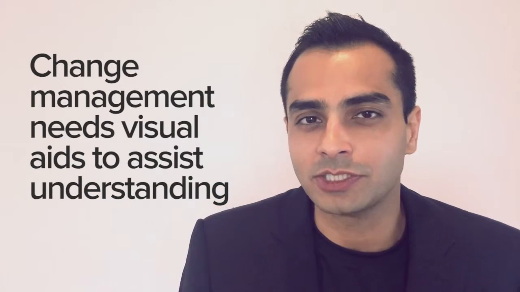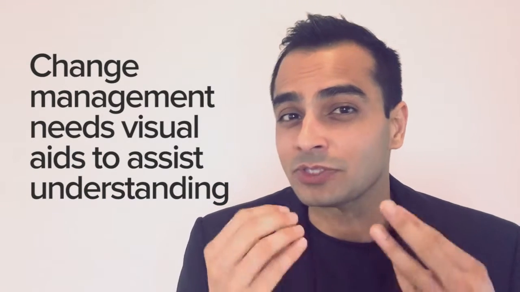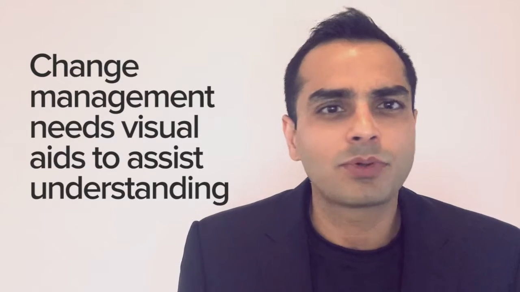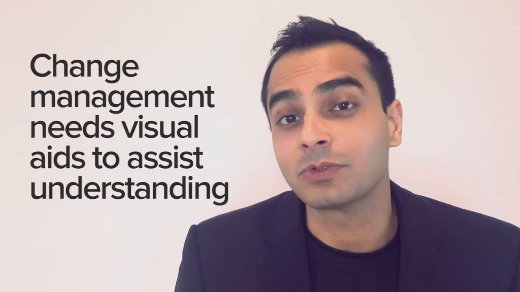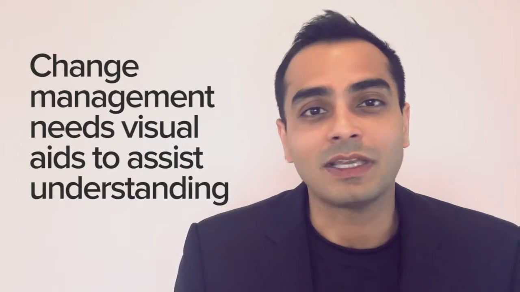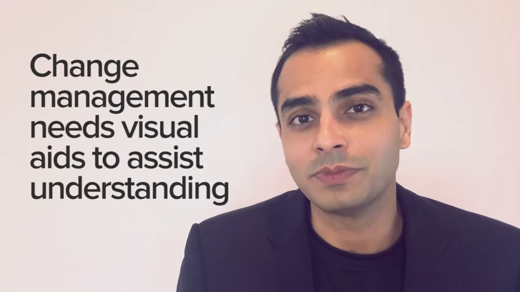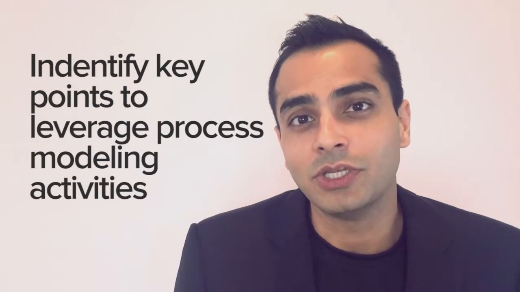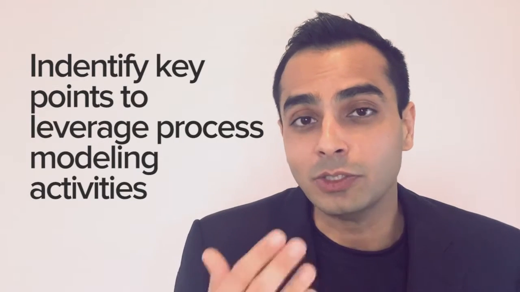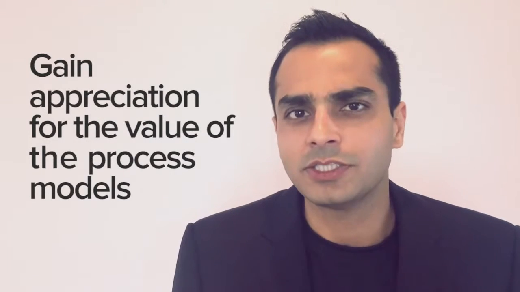What will that project change? Is that an IT project that will change a system? Is it a process improvement project that will then ensure that going forward, processes and organizational performance is continuously improved? Whatever it may be, process models have a part to play, and it is your task to identify key points in that methodology that you can then include process modeling activities, and most importantly, the appreciation of the value of the process models.